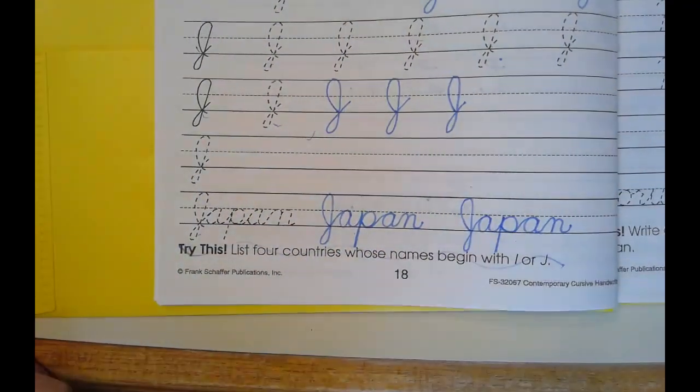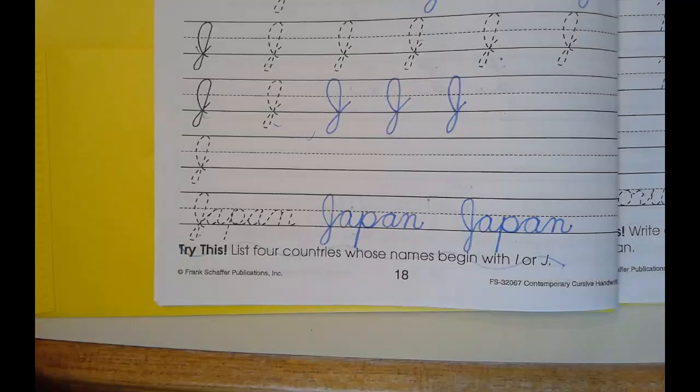When you're finished with your handwriting journal, you can turn it into the legend or the whiteboard.